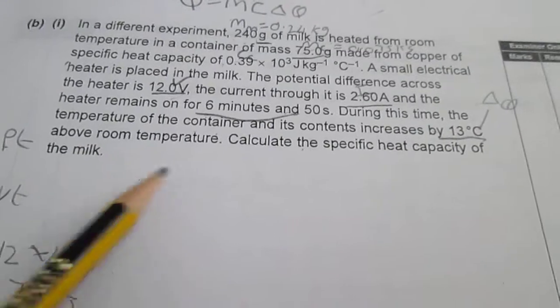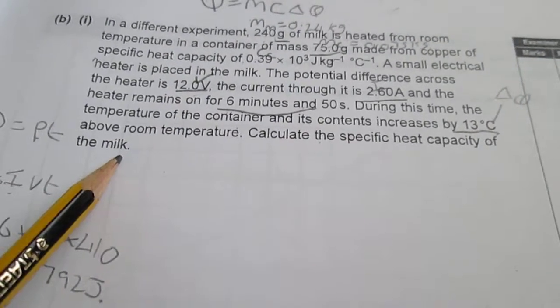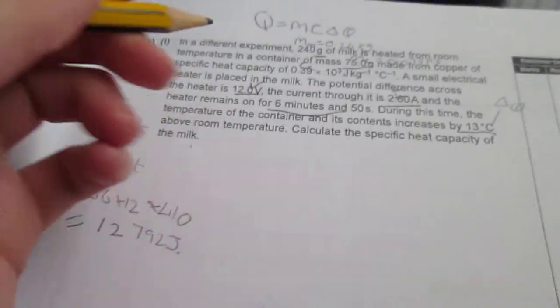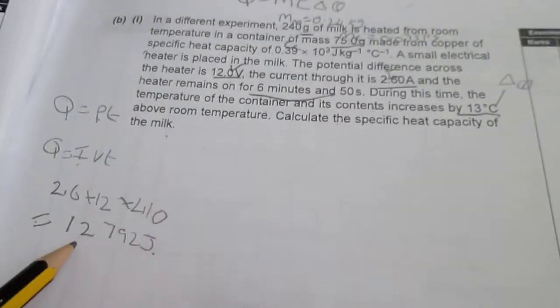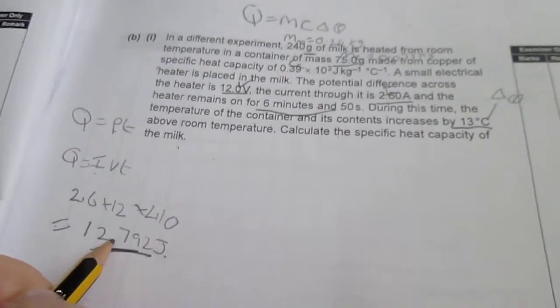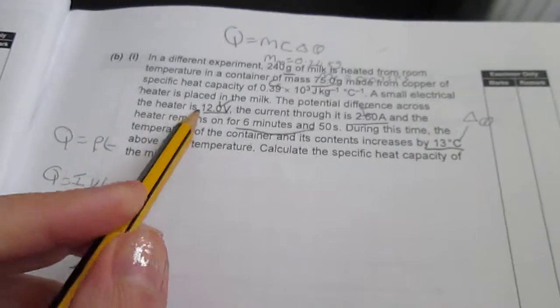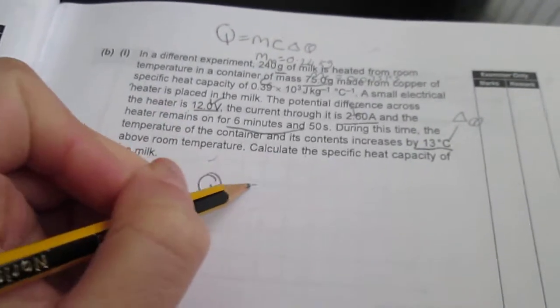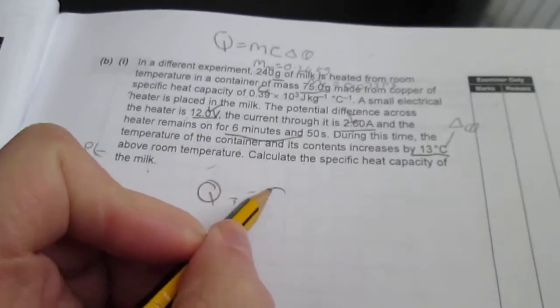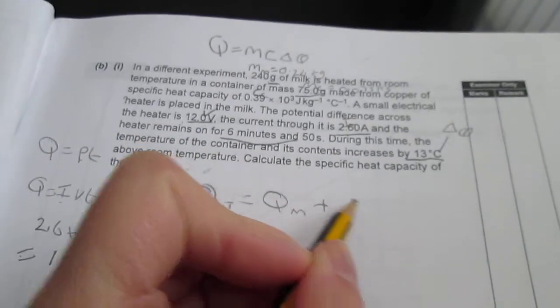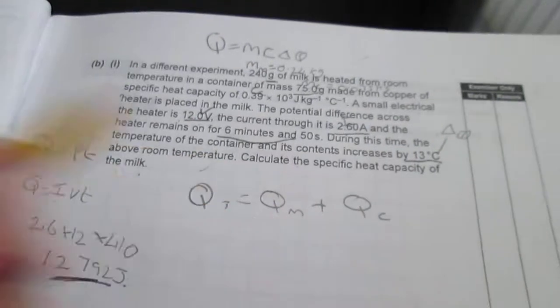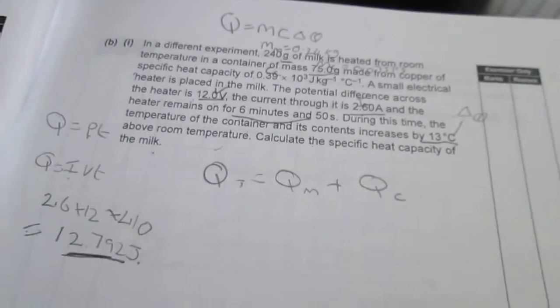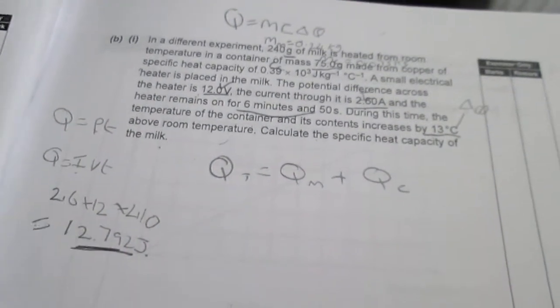Okay, calculate the specific heat capacity value of the milk. So what I said before, this energy here is the energy given when we put the small heater into the milk. The total energy is equal to the energy given to the milk plus the energy given to the copper container. So I have my total energy in, because I've calculated that.